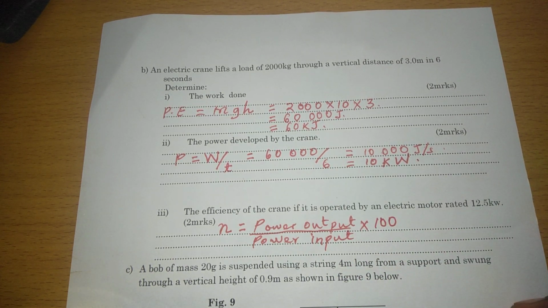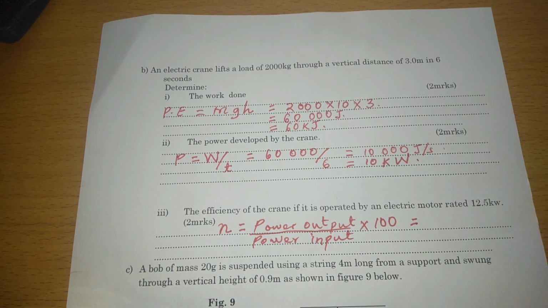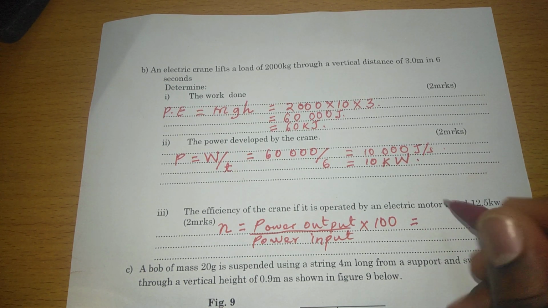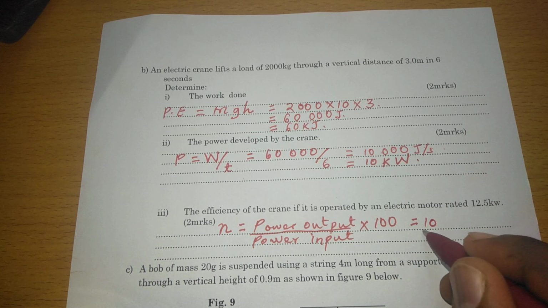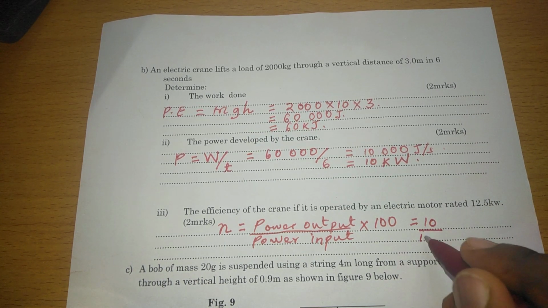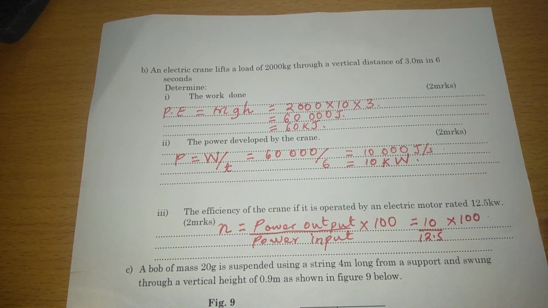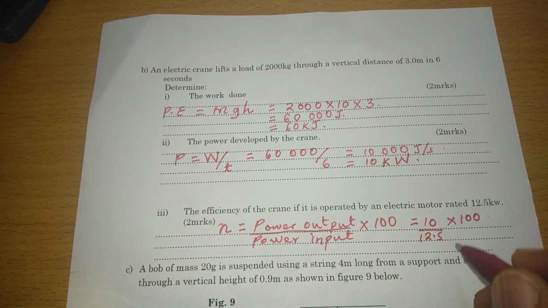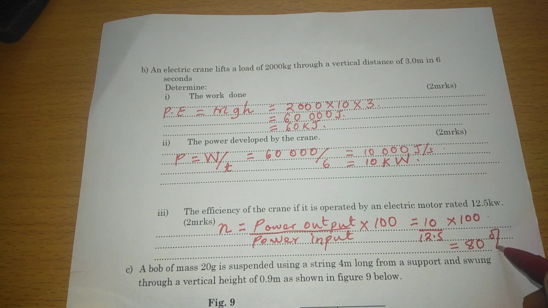So efficiency is expressed as a percentage. The power output is the power developed, the power the machine is able to give. The power it is operating at is what we call power input, which is 12.5. So 10 over 12.5 multiplied by 100 gives us 80%. So the efficiency of this crane is 80%.